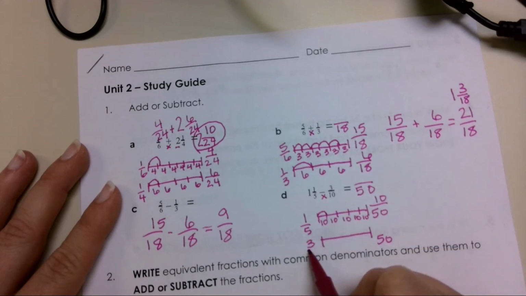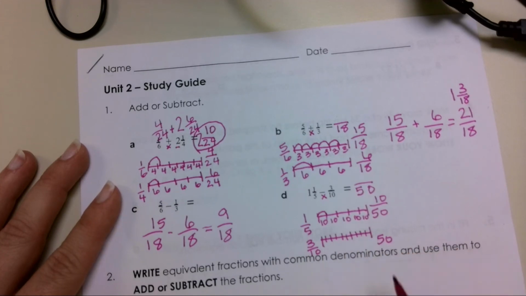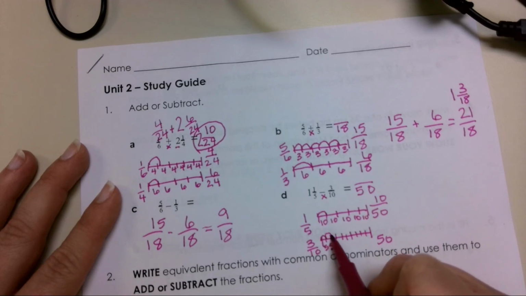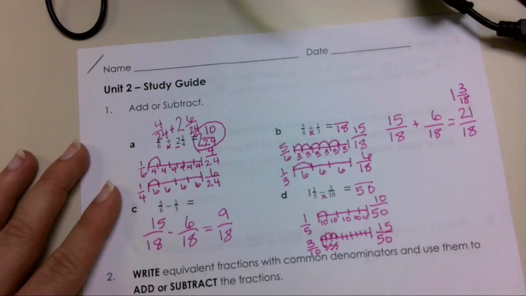And if I look at 3 tenths, I'm going to go ahead and split this into 5 sections. And I'm going to split each of those 5 sections in half to give me 10. So I split in tenths. And I know that each of these sections is worth 5. So I have 3 of them. So that's 5, 10, 15 50ths.